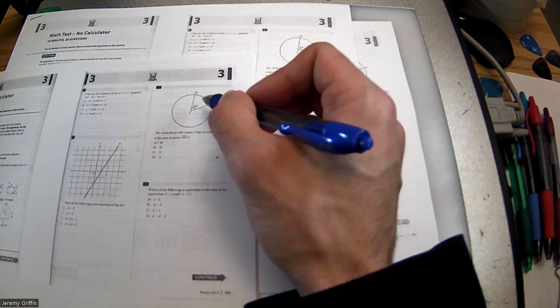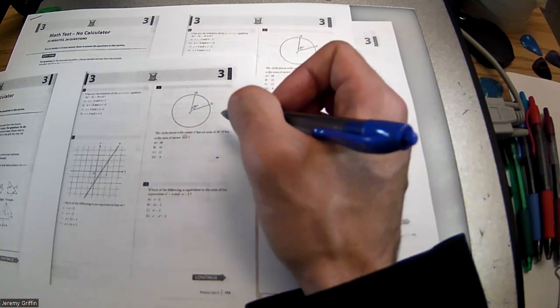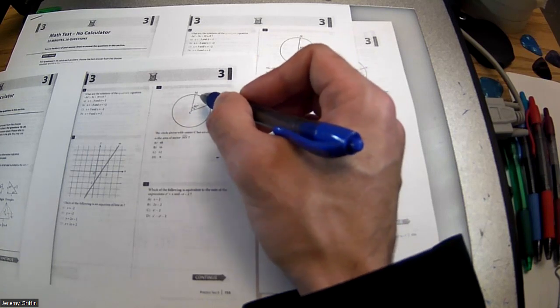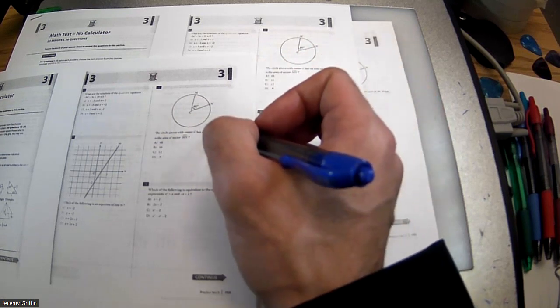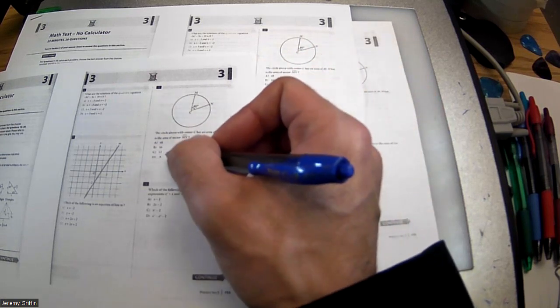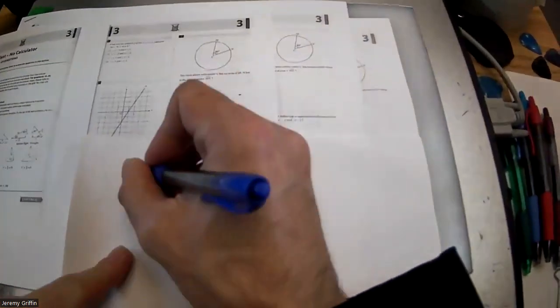Each one would have a 60-degree angle, because 360 degrees divided by 60 degrees would be 6. So this wedge is 1/6 of the entire circle, 60 over 360. What is 1/6 of 48? 8, and that's the answer. 3 is D.